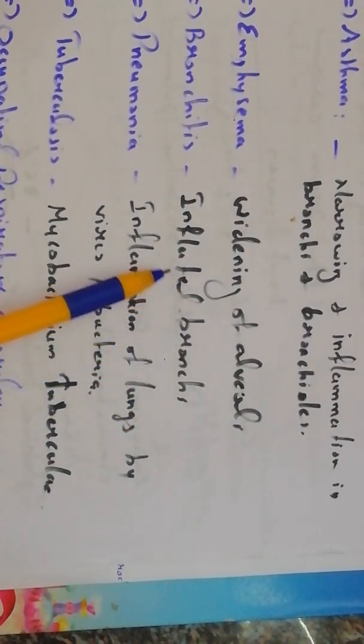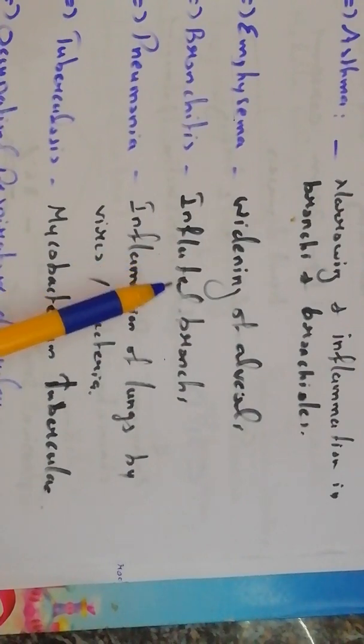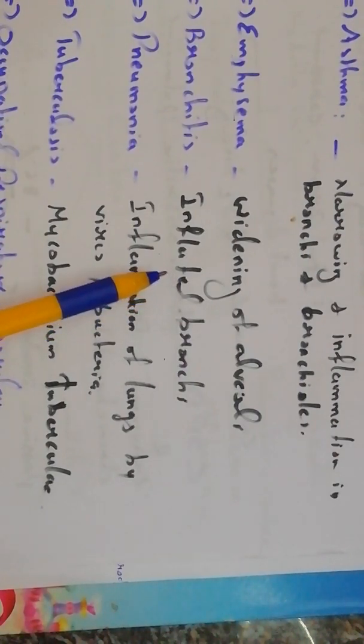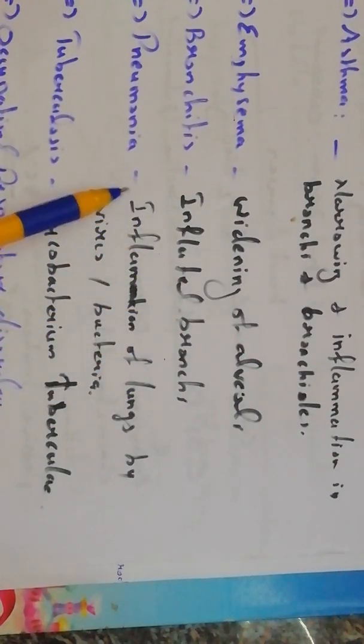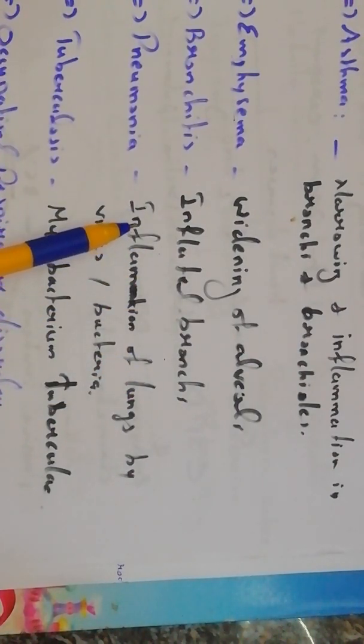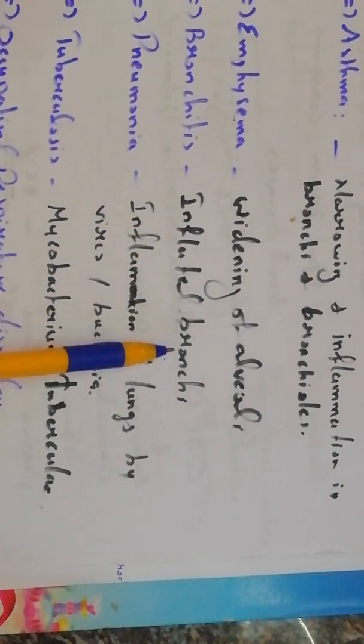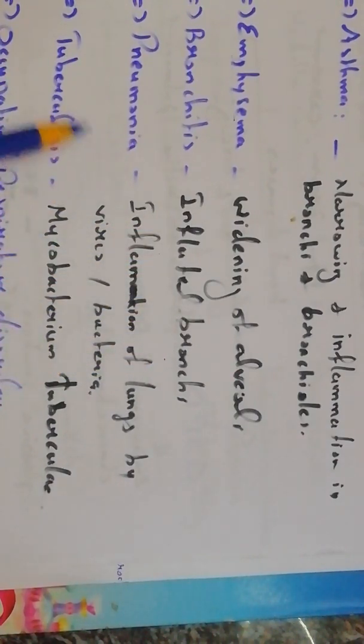Because of this they get certain symptoms: cough will be there, shortness of breath will be there, and sputum formation may occur from the lungs. Sputum, have you got what is sputum? Those things will be produced from the lungs. So these are all the symptoms that may occur because of bronchitis, right? Okay, let us go for the next one.